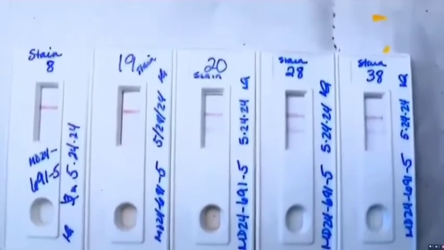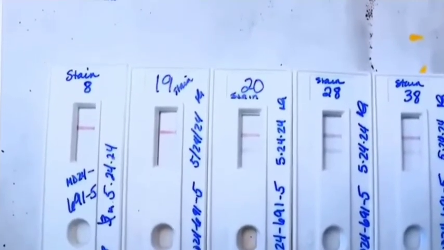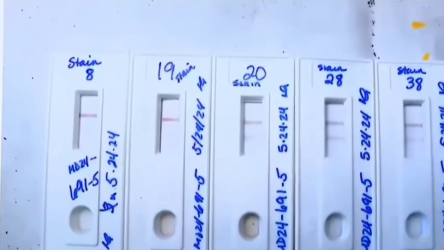And that's for stains, the stain numbers are listed there, correct? Correct. And that's stain 20, 28, and 38 that were positive on the HemaTrace test? Yes. Going to slide 23.